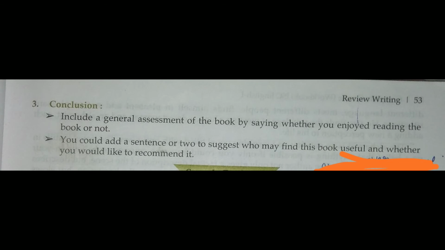Then comes the conclusion. The conclusion includes a general assessment of the book, saying whether you enjoyed reading the book or not. Means you have to give your recommendation. In the main body, you will write about the story, the positive characters, negative characters, and all these things. But here you will give your own recommendation, your own review. You could add a sentence or two to suggest who may find this book useful and whether you would like to recommend it. Now you can write your own sentences.